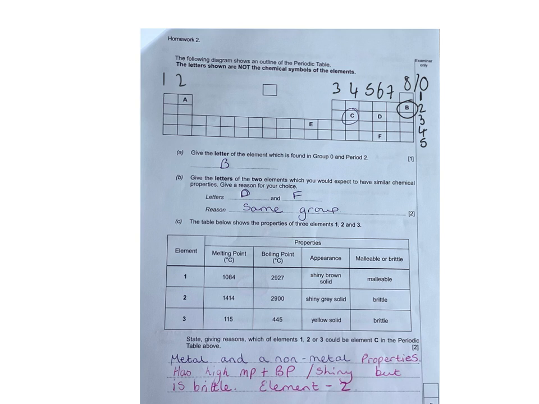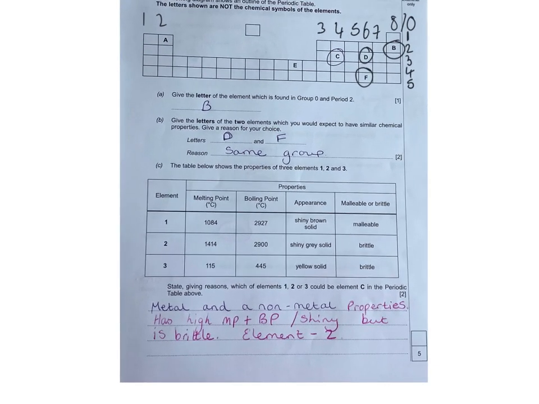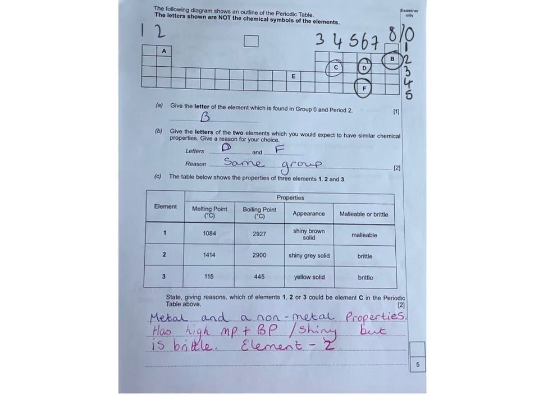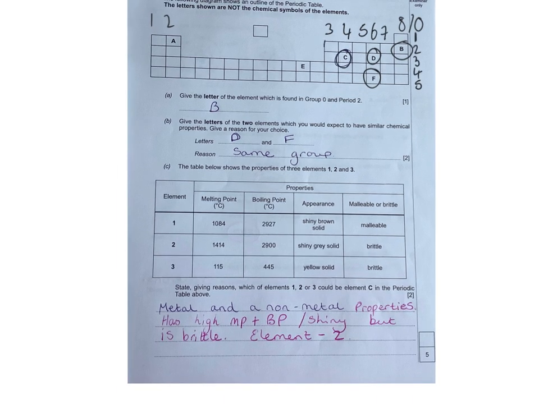Give a reason for two elements which you expect to have similar chemical properties, D and F, because they're in the same group. When you're in the same group, you tend to have similar properties. State, giving a reason, which of the elements 1, 2, and 3 could be element C in the periodic table. Okay, so element C is in that little step down bit, so it's on the border between metals and non-metals. So I picked element 2. The reason is it's got properties of metals like high melting and boiling points, but it's also got properties of non-metals because it's brittle, whereas this one is a complete metal and this one is a complete non-metal, so we were looking for something in the middle.